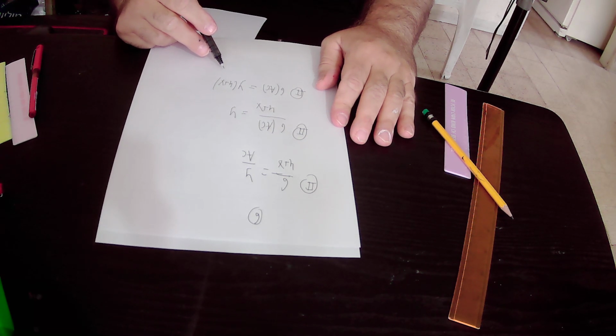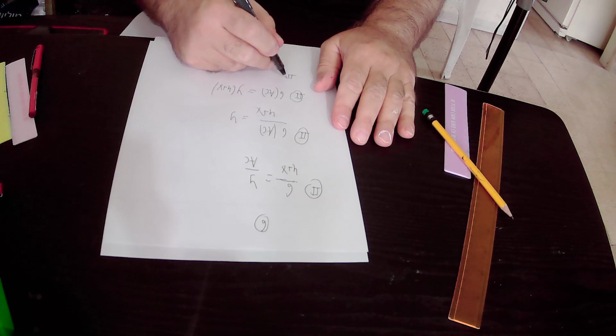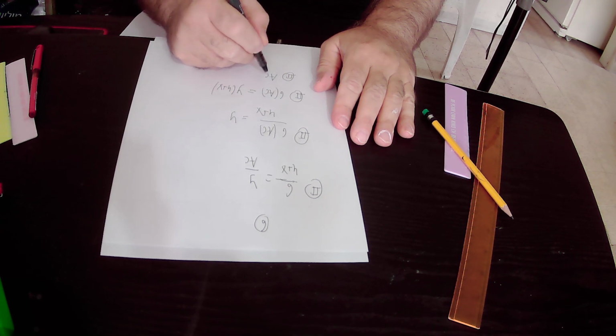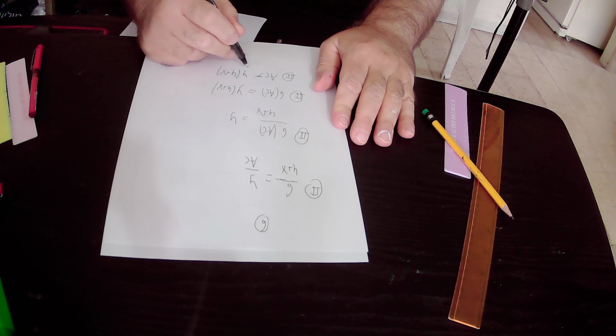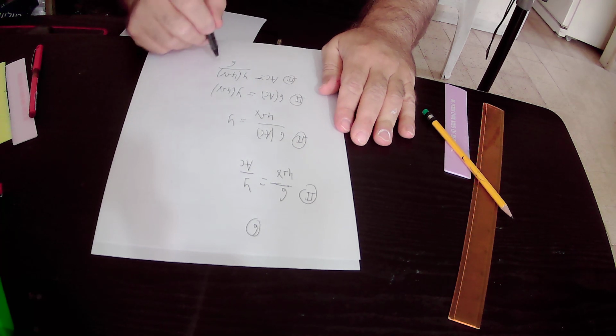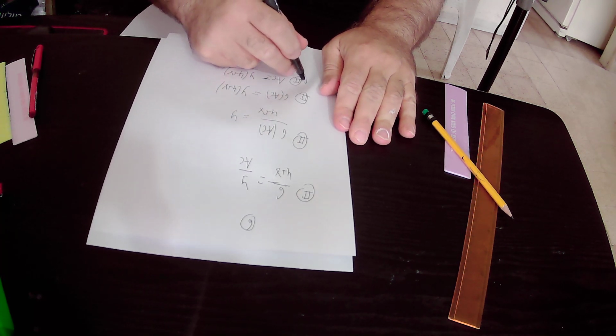We will divide this equality by 6, and we will get that the value of AC equals y times 4 plus x over 6. That is equation number 2.